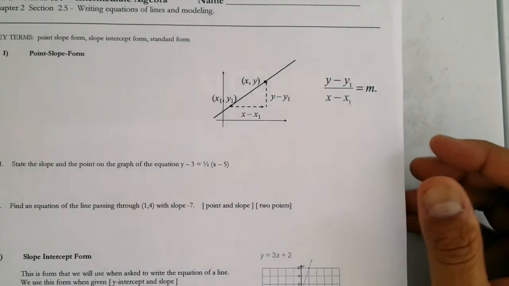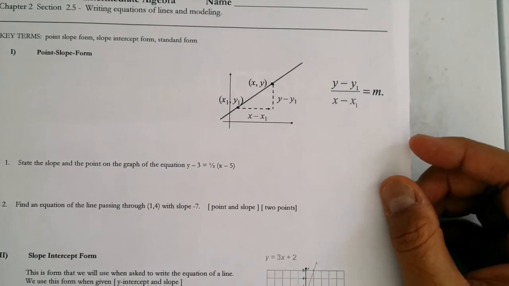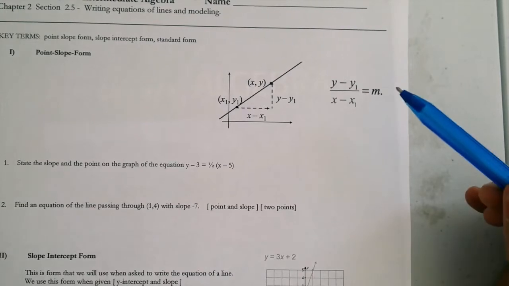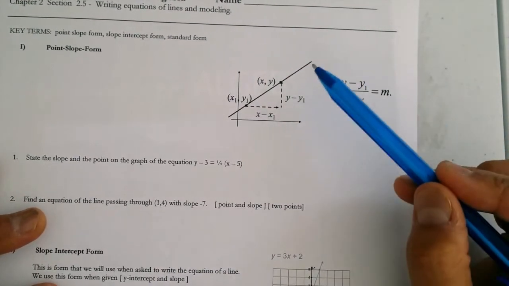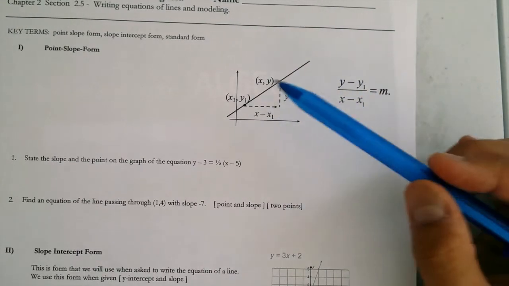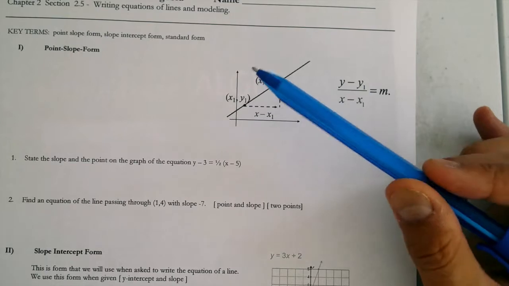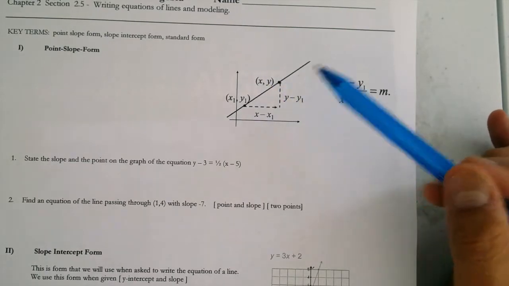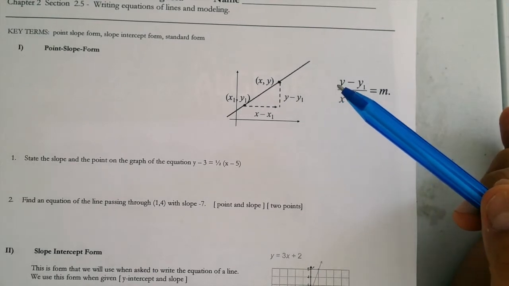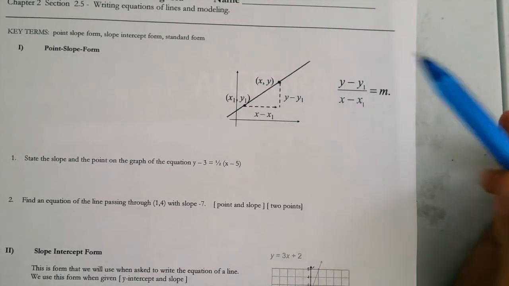2.5 Writing equations of lines and modeling. The purpose of this lesson is to try to come up with the equation that describes a line when we know some information about that line. For example, if we know 2 points on the line, can we come up with an equation? If we know the slope and a point, can we come up with an equation to describe that line?